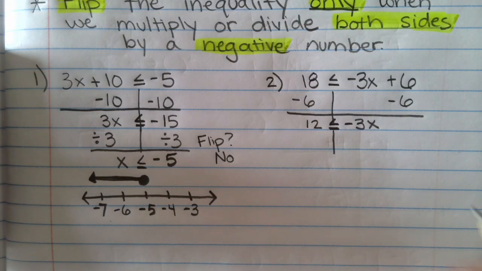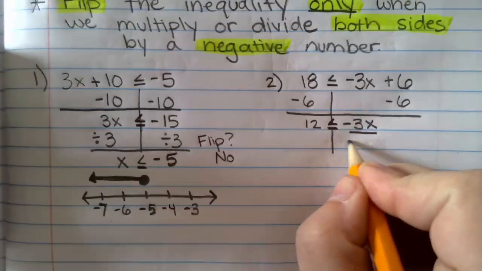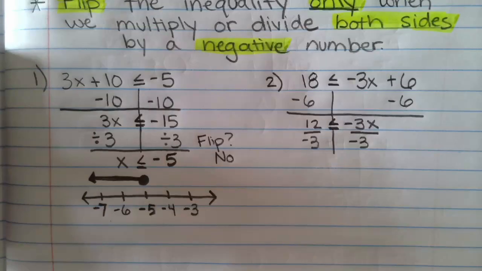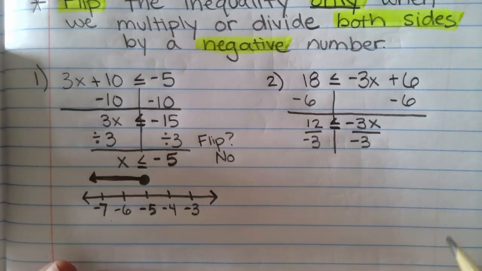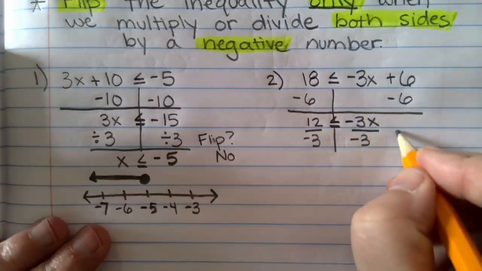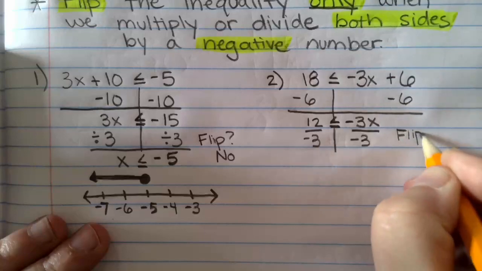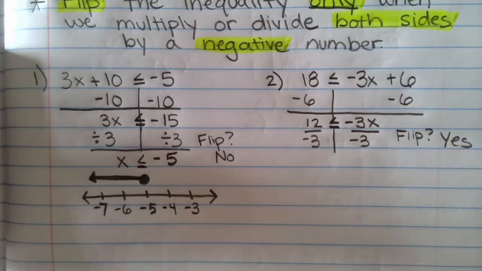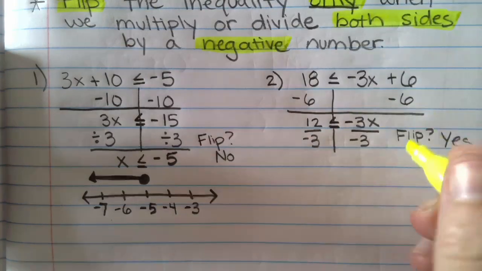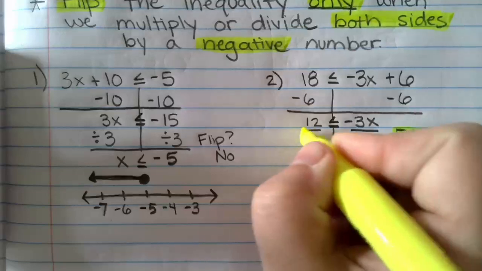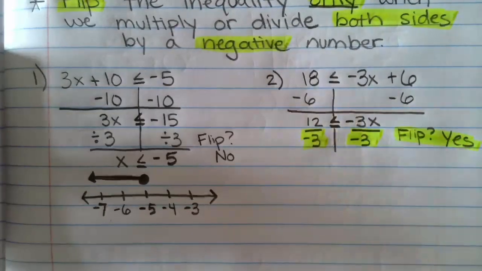Good, divide by -3. As soon as I see dividing, I need that siren to go off in my head. You ready? You flip, right? Should I flip this time? Yes. Why? Because negative. What is negative? The 3. Good. I'm going to grab that highlighter we used before. Highlight that we did a divide by -3.